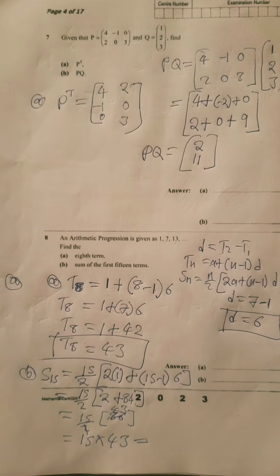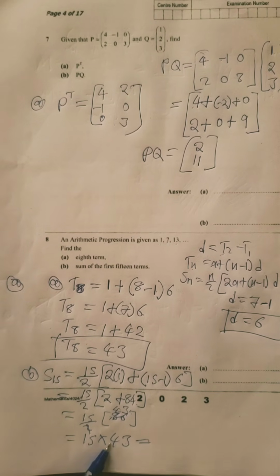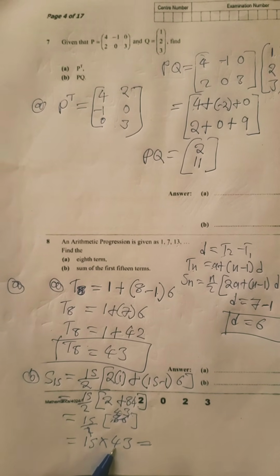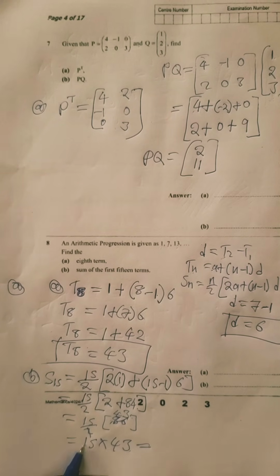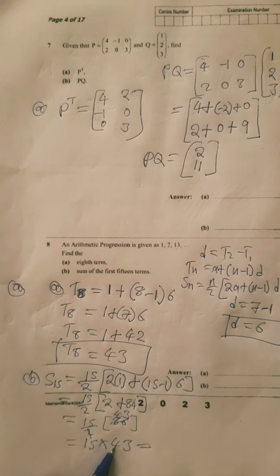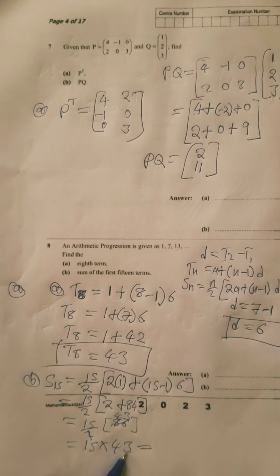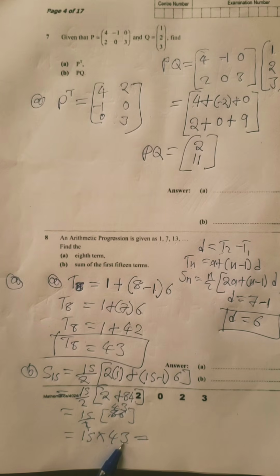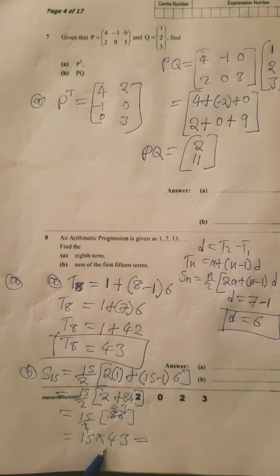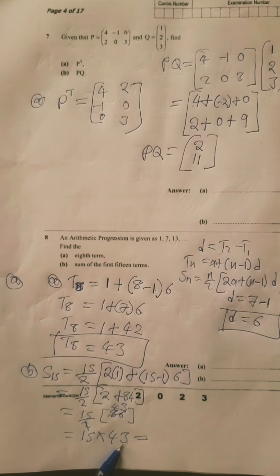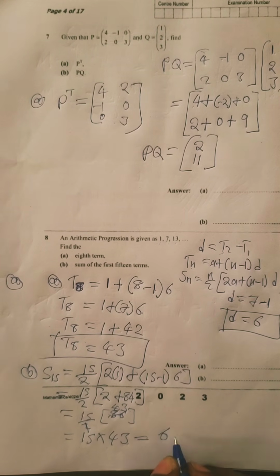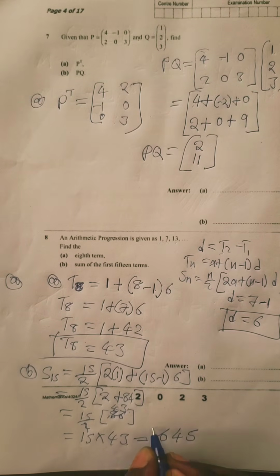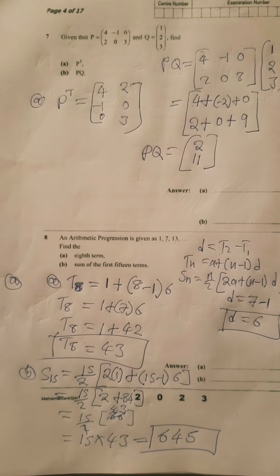Since this is 43, we can split it as 40 and 3. So 15 times 40, that's 600. Then 15 times 3 is 45. So meaning 15 times 43 together is 600 plus 45, which is 645. So this is going to give us 645 as the sum of the first 15 terms. So that's our answer there.